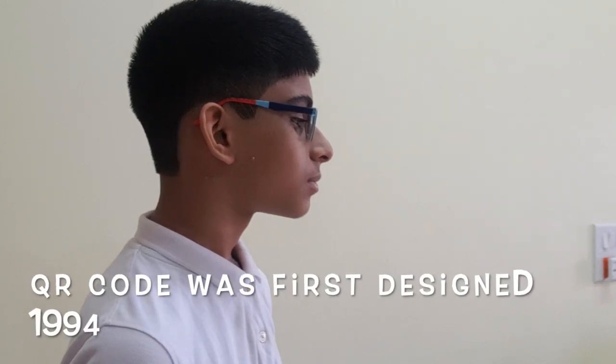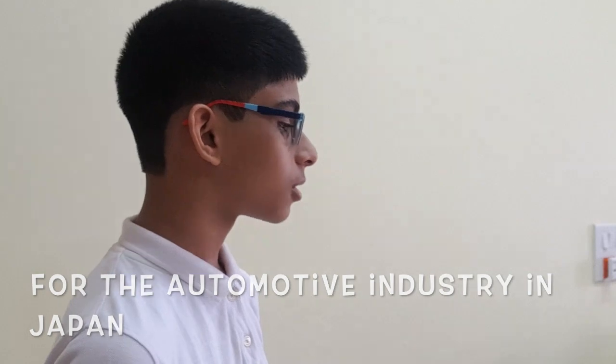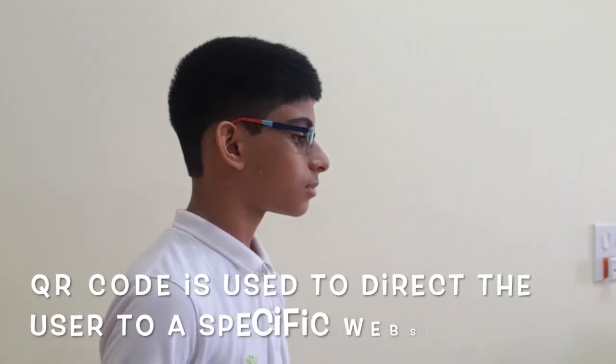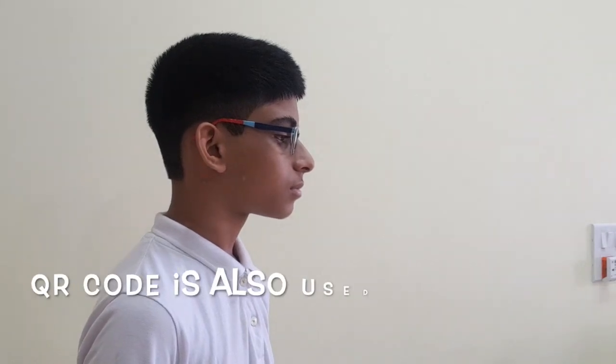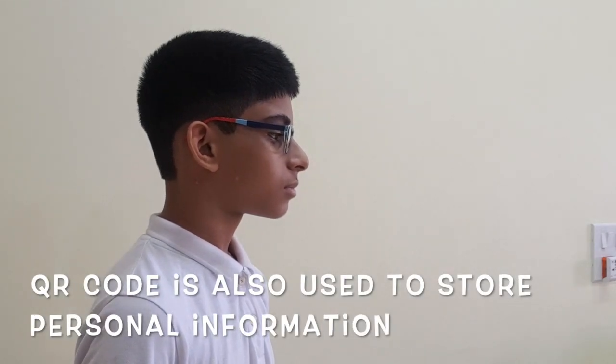Hey Siri, tell me something about QR code. QR code was first designed in 1994 for the automotive industry in Japan. QR code is used to direct the user to a specific website. QR code is also used to store personal information. Thanks Siri.